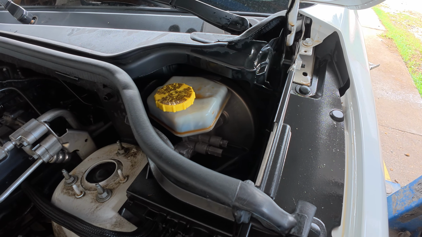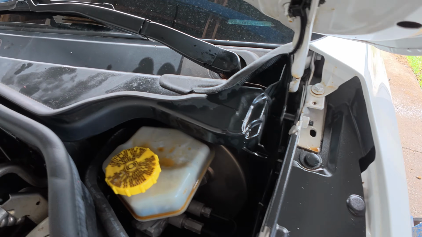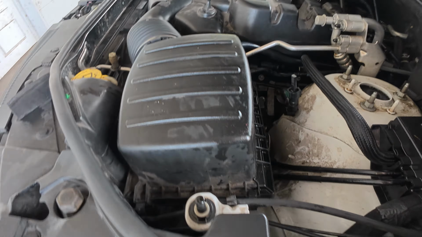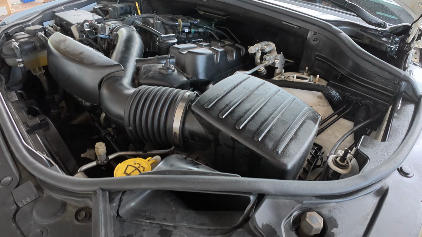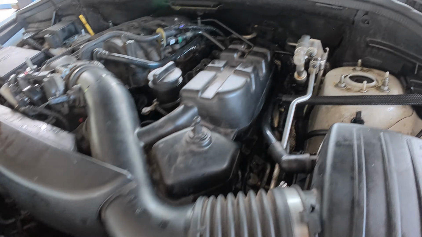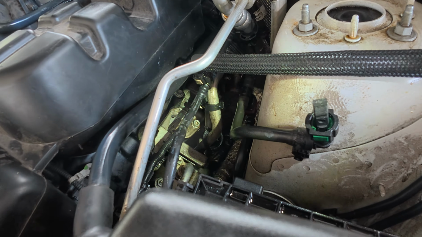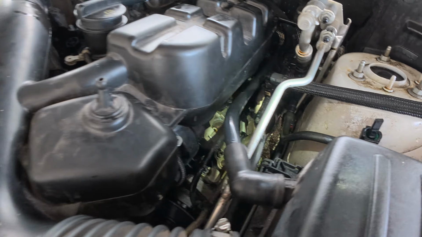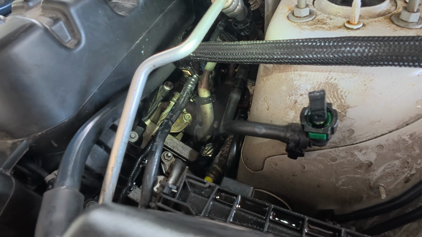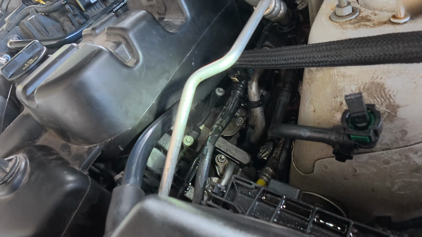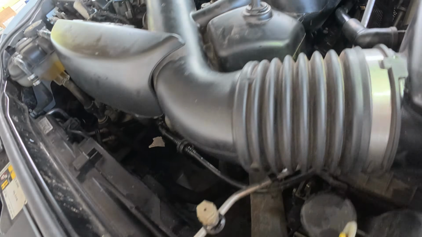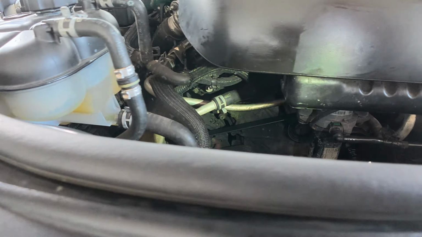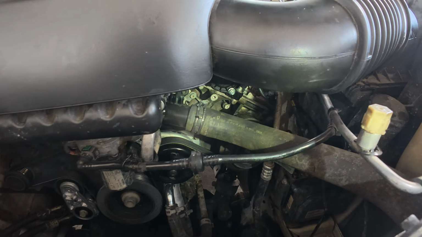I don't know what has happened to this vehicle. Why there is oil everywhere. The owner of the vehicle did some work themselves. This thing's leaking intensely, I would say. Whoever did the work did not do the best job at all.